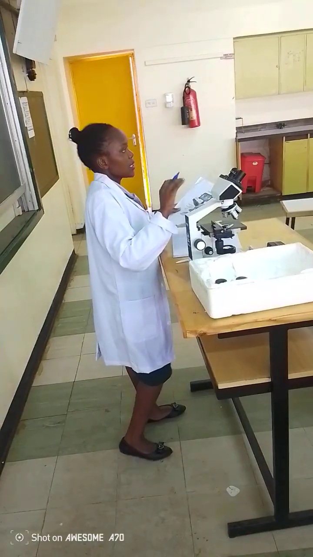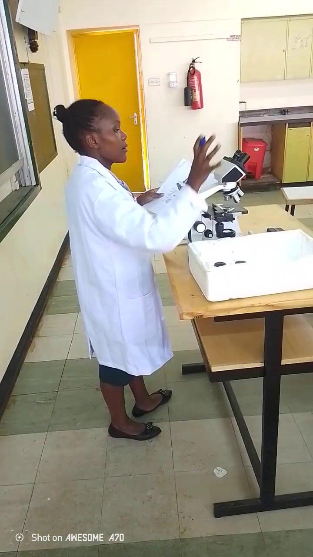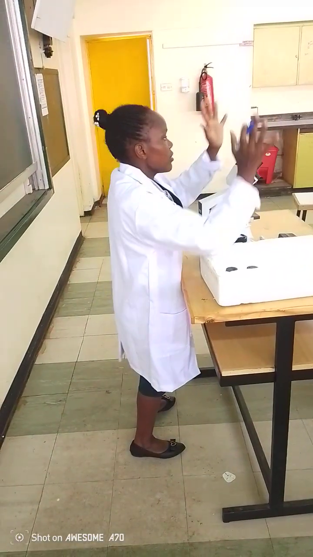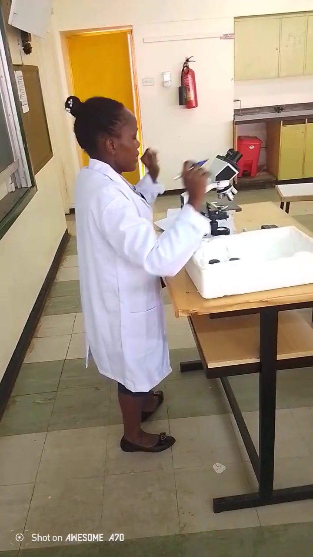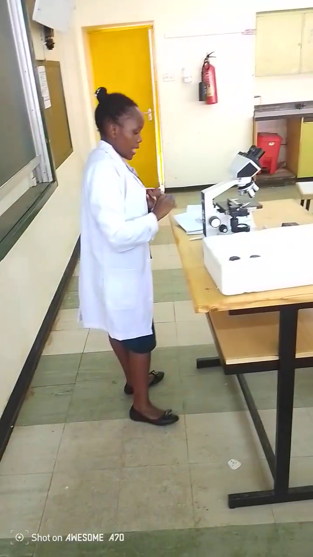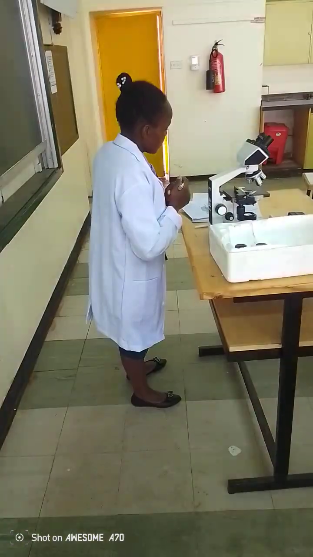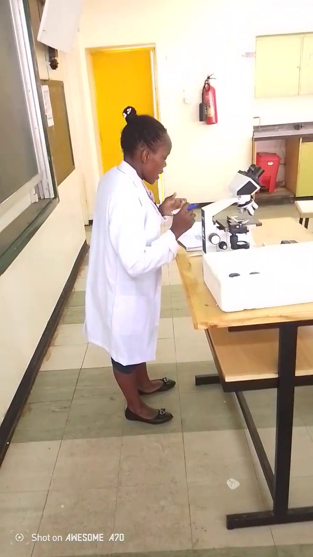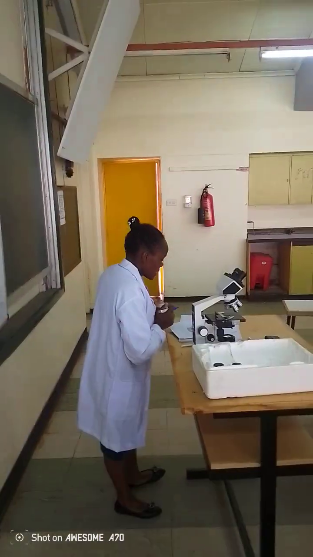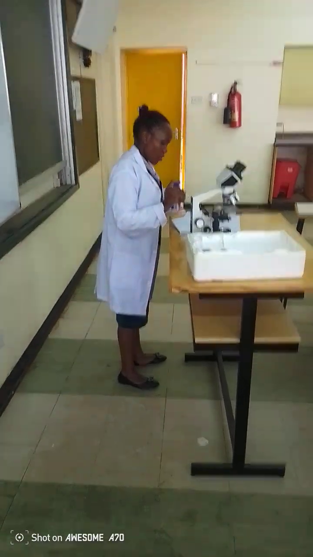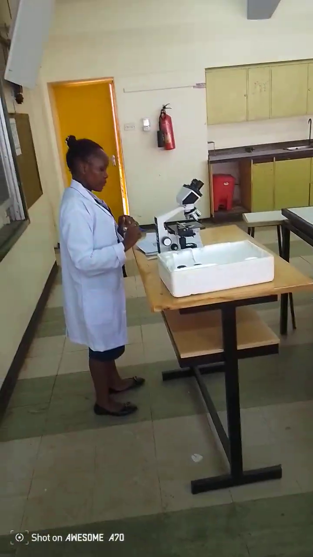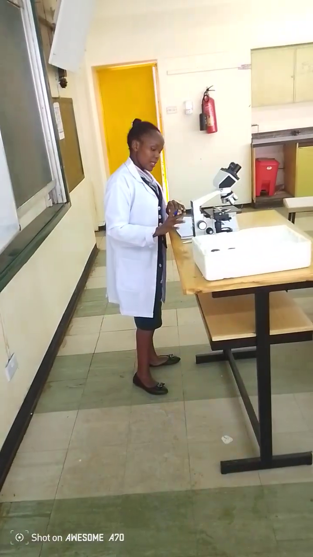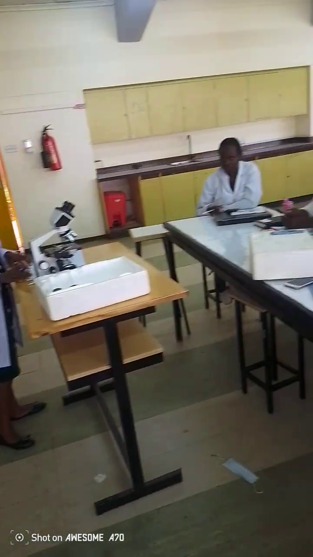Because it is attached to an LCD screen, you can view your images in a broad manner, and it's very clean, right? Yes. Otherwise, the other parts are the same. We have the eyepiece lens, diopter adjustment, nosepiece, objective lenses, the stage, condenser, illumination, the base, arm, stage, coarse adjustment, fine adjustment.